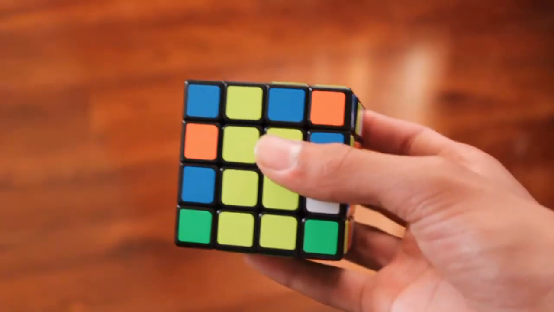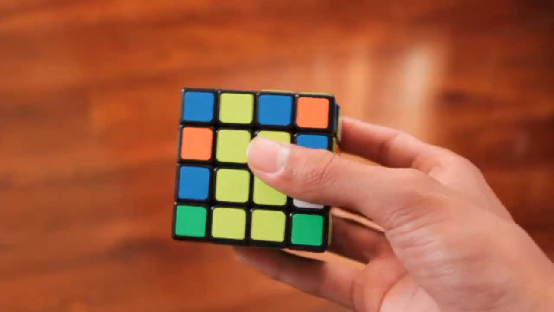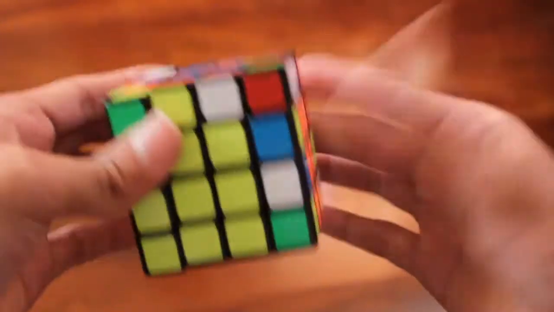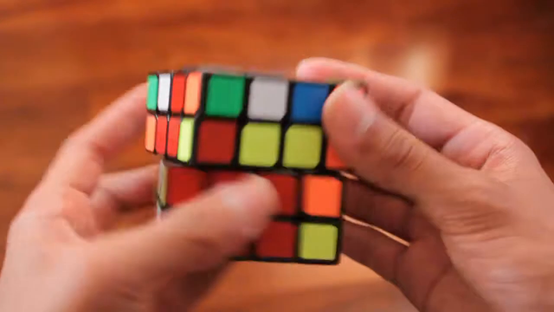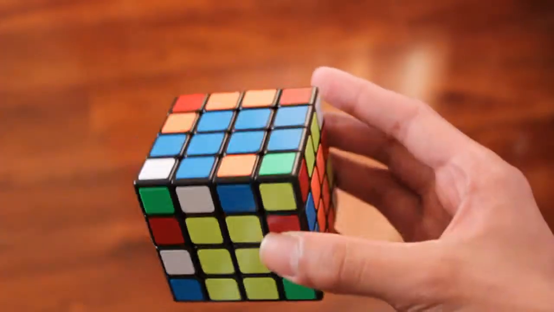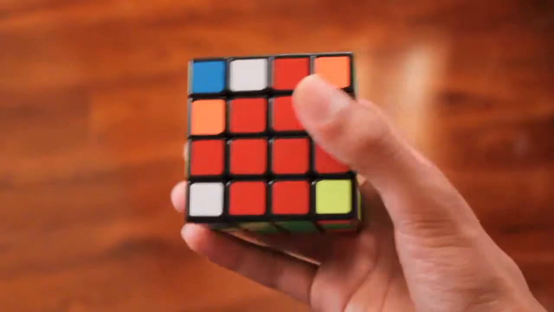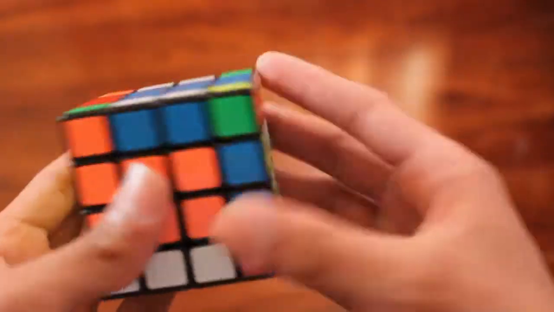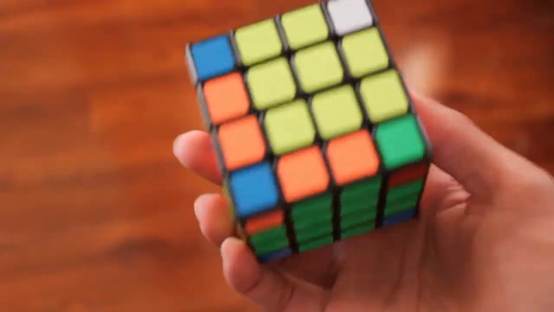So the best one is, I think, 3-2-3. I'll have a tutorial on that out, but this isn't about 3-2-3, this is about Yao, or sorry, Hoya. Ooh, I'm really butchering it today. There, then all your edges should be solved.